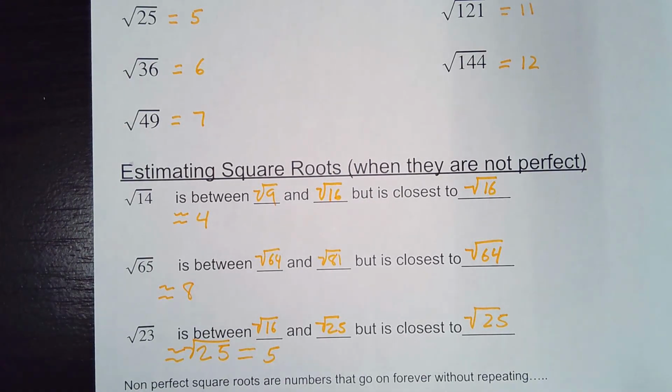It's not like 4444 or 121212. It doesn't repeat. We call these numbers irrational numbers. So non-perfect squares are called irrational numbers, which means it's a decimal number that goes on forever and doesn't repeat. So that's an important thing to remember.